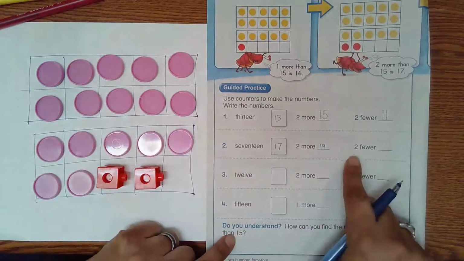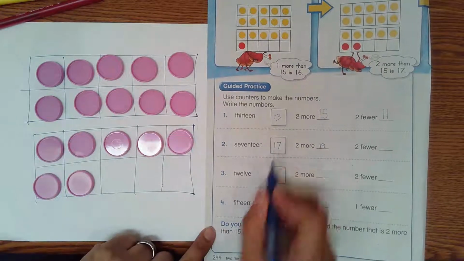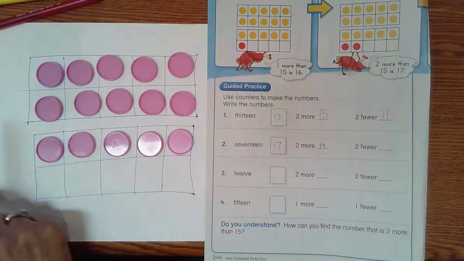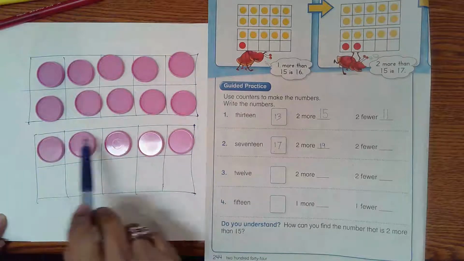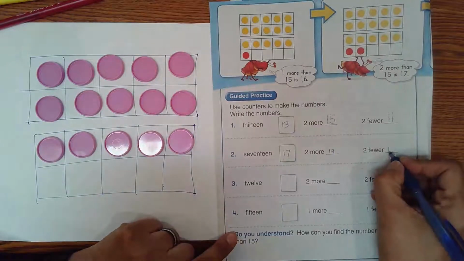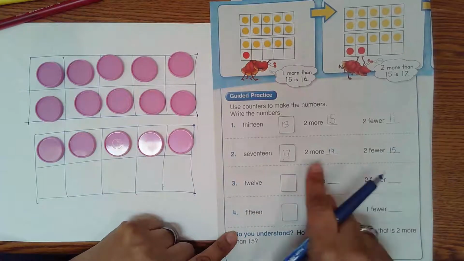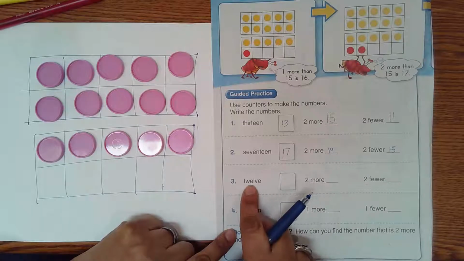Okay? 2 fewer than 17. So 2 fewer, here 2. Take them away. 10 and 5, 15. So 2 more than 17 is 19. 2 fewer than 17 is 15. All right. Number 12.